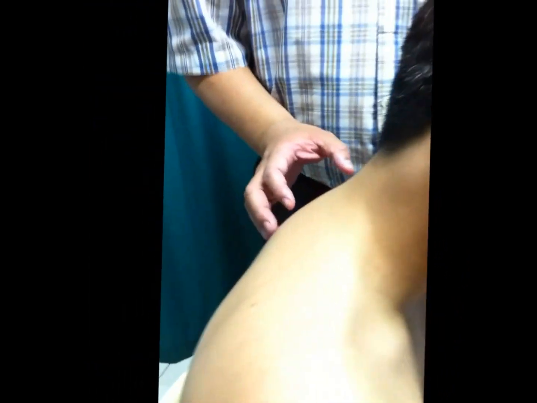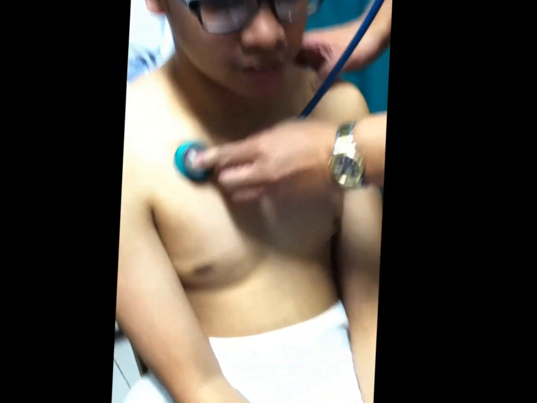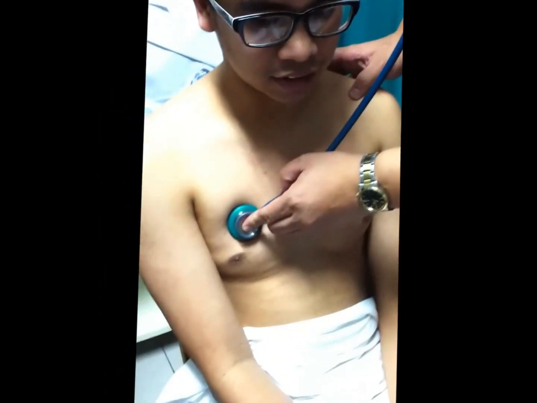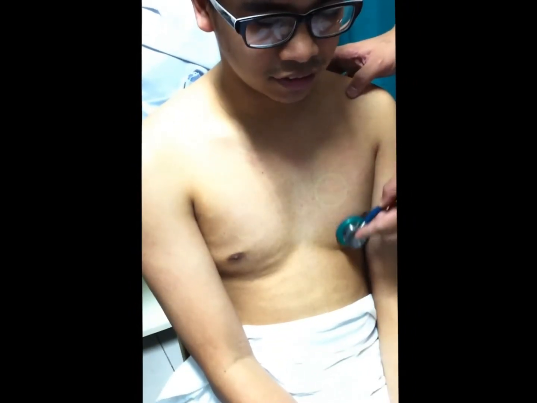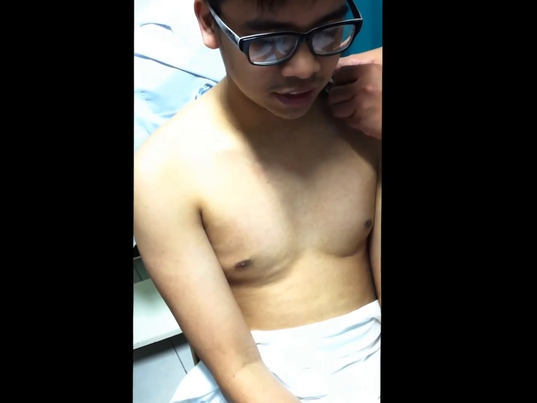So, posterior chest, then you go to the anterior chest. Again, gawin nyo yung tres-tres. Tres, tres. Tres, tres. Okay, E. E.